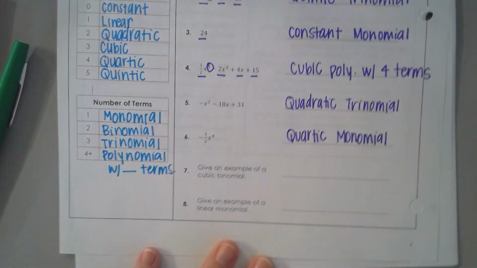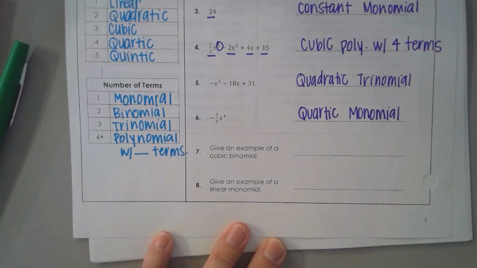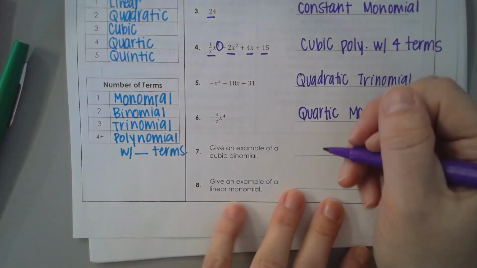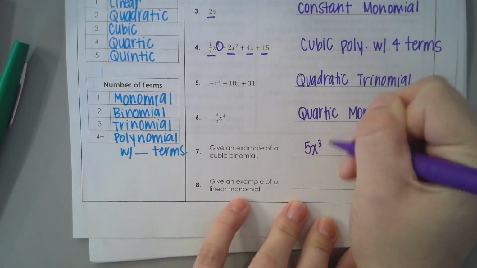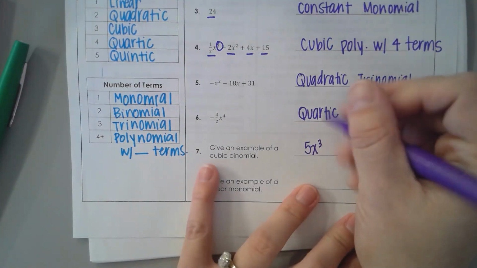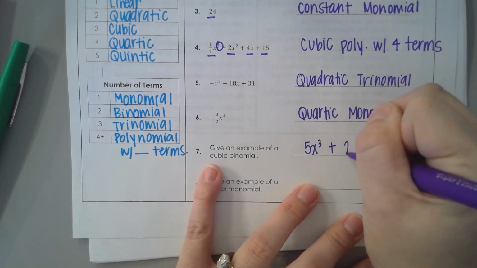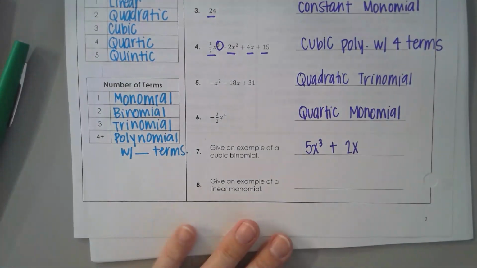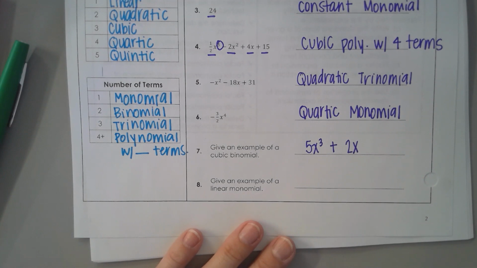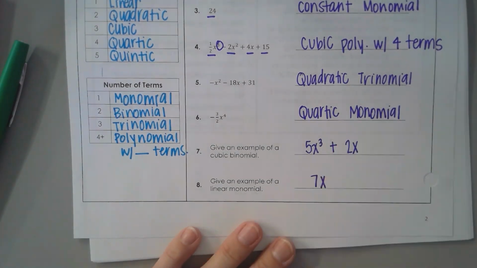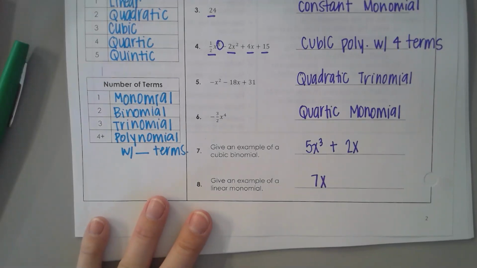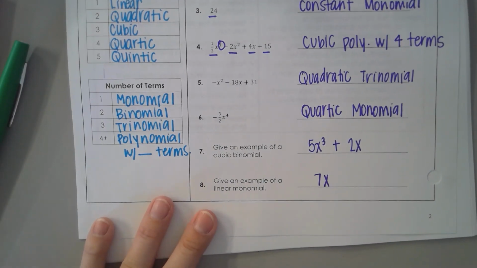And then 7 and 8, you could have a wide range of answers. But you definitely have to have x cubed and no exponent bigger than that. And it's got to have at least another term. And then a linear monomial could be some number with an x. And that's all. Any questions? Alright, so let's turn the page.